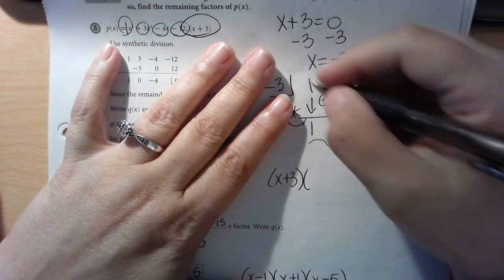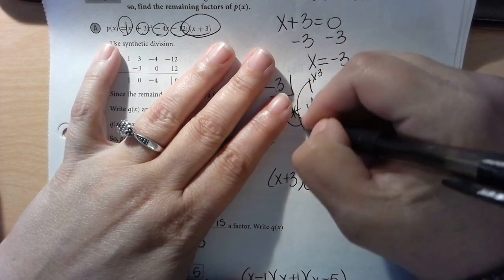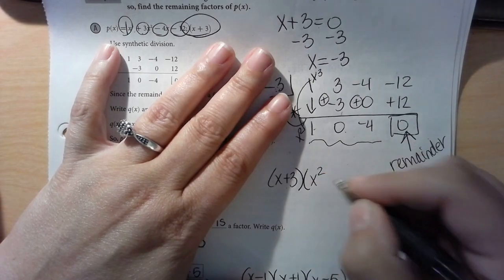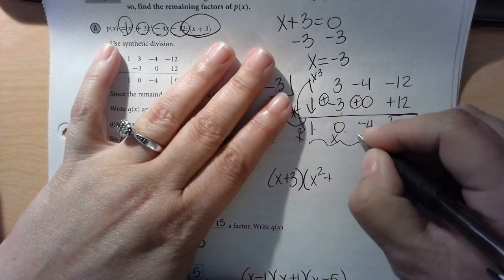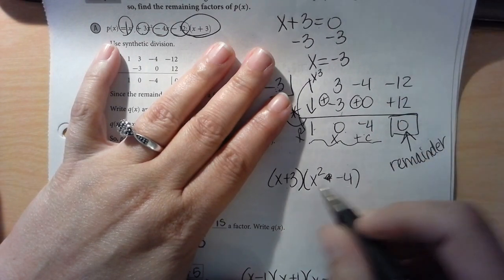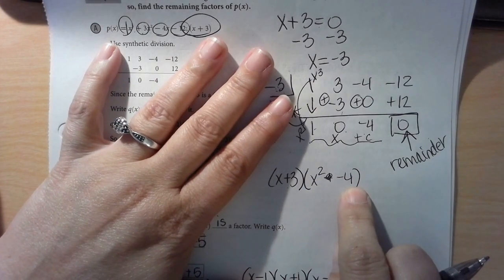And here's the thing, it started out as x to the third. When it pulls it down, it becomes x squared. So that is 1x squared, plus 0x, plus the constant, so minus 4. And now we can try to see, well, can this new part be factored anymore?